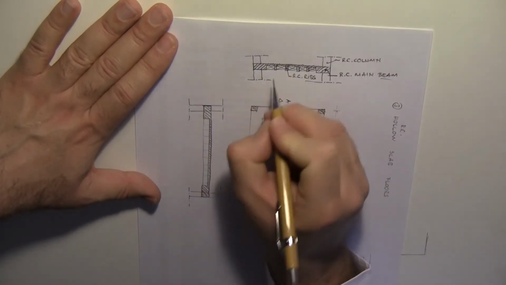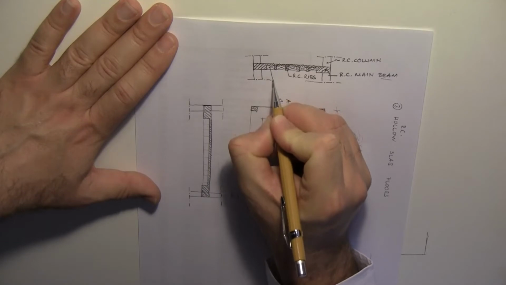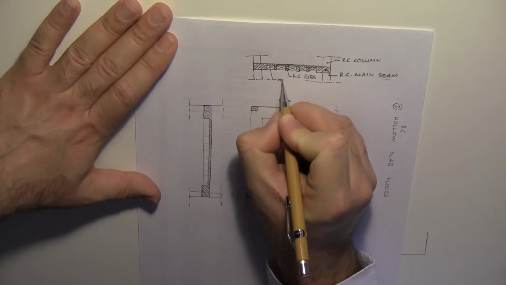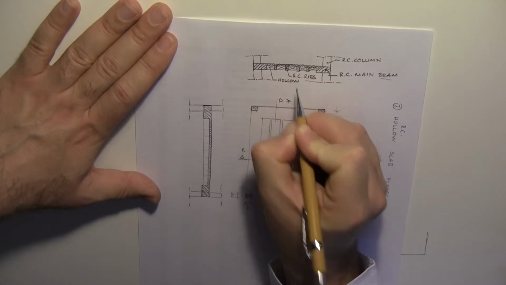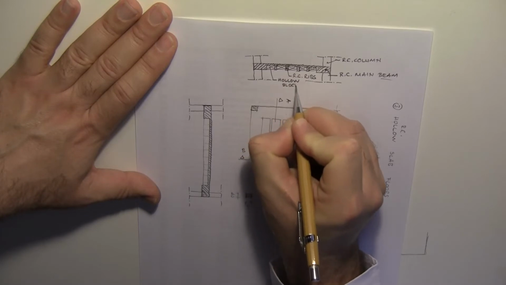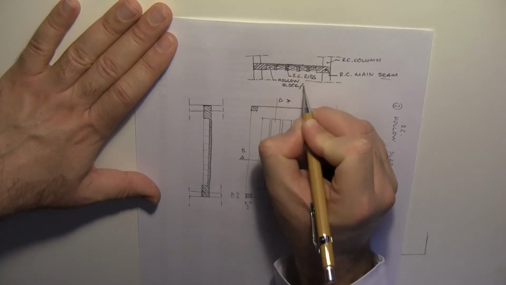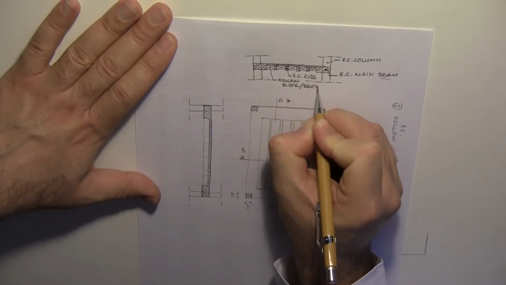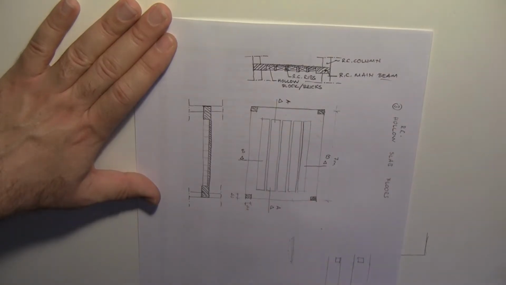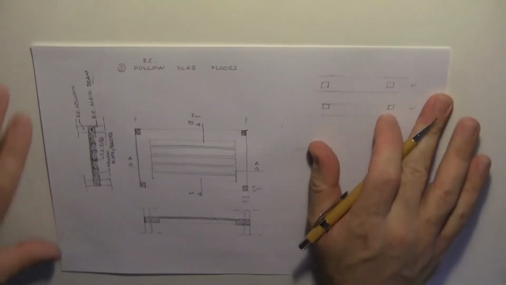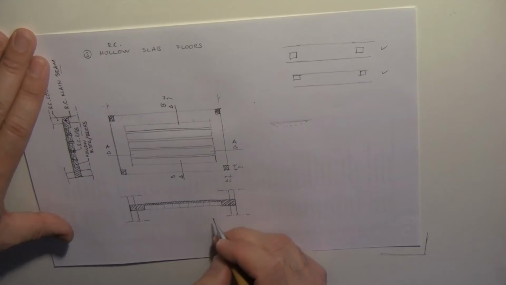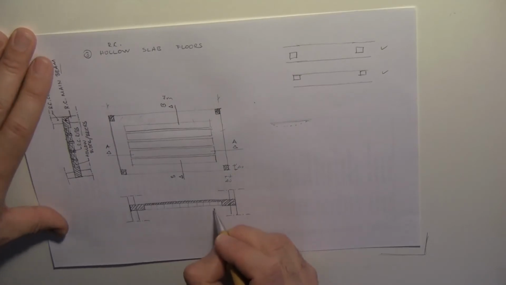Okay, and what do we have here? These things that we have here are hollow blocks if they are made of AAC, or hollow bricks if they are made of clay soil. Okay, let's turn it back there. Okay, and let's draw the detail of here.